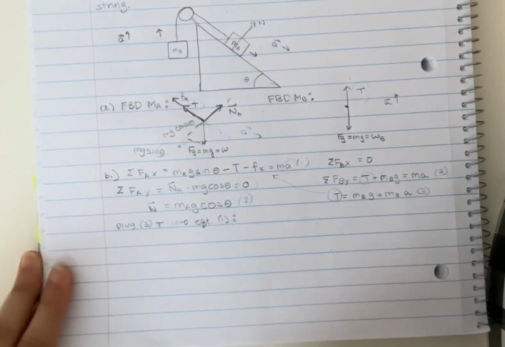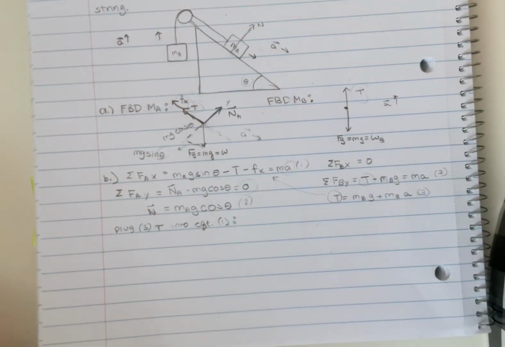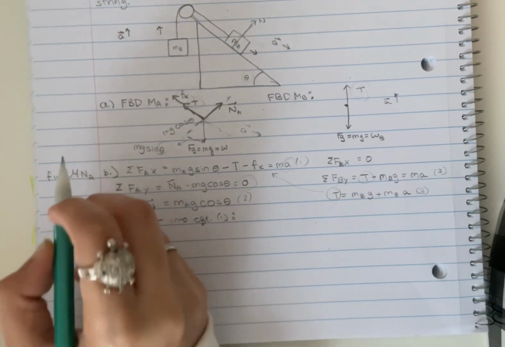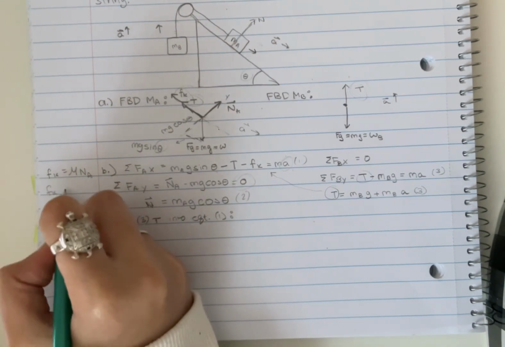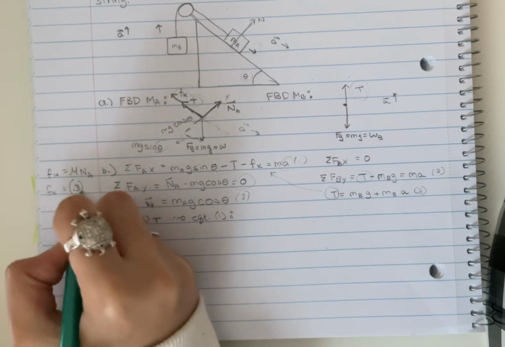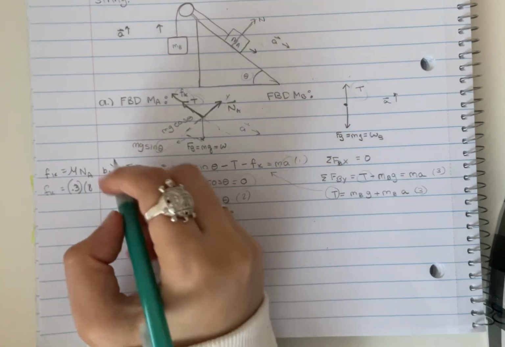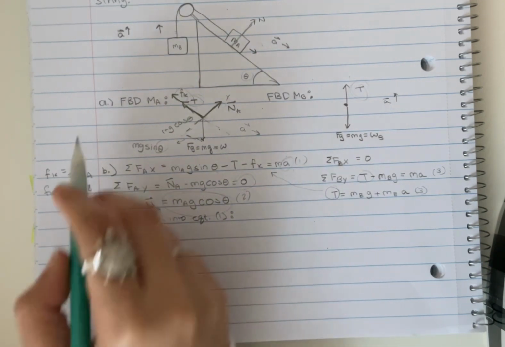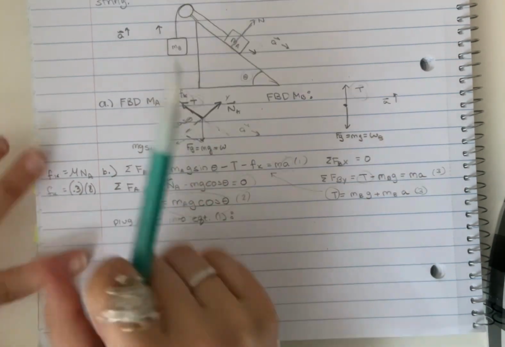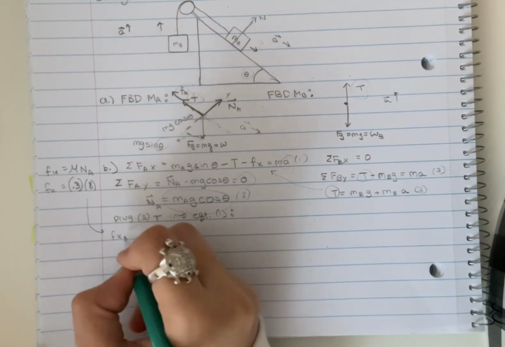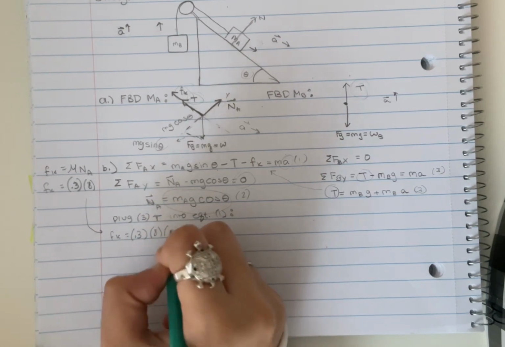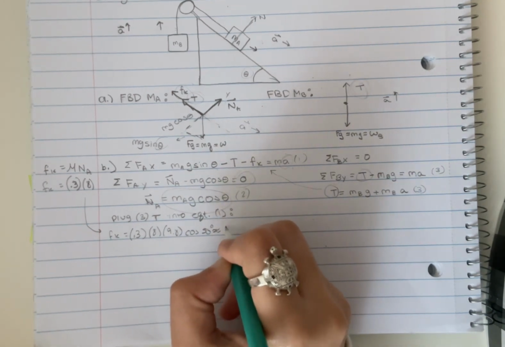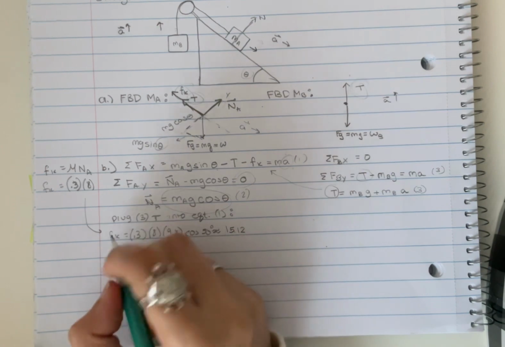I forgot to take note, but on the side, remember that F of k is equal to mu times normal force, and in this case, it's the normal force of mass A. So F of k will be 0.3, because that was given to us, times the normal force of mass A, which is equal to this. So F of k is equal to 0.3 times 8 times 9.8 cosine of 50, which is roughly 15.12. So that is our F of k.